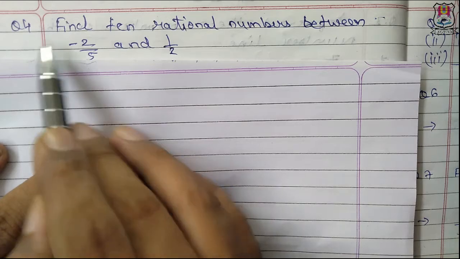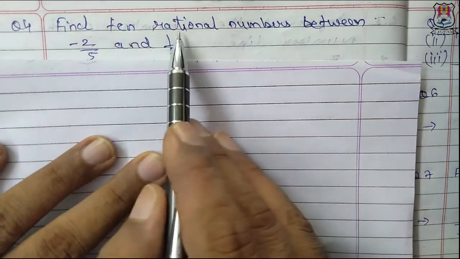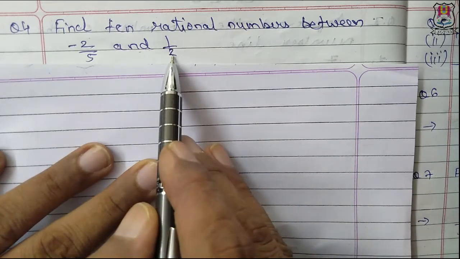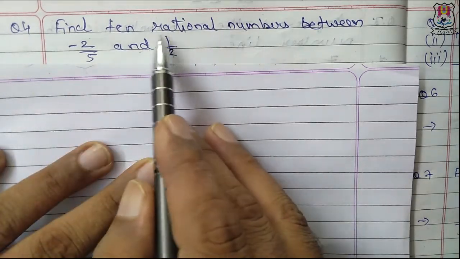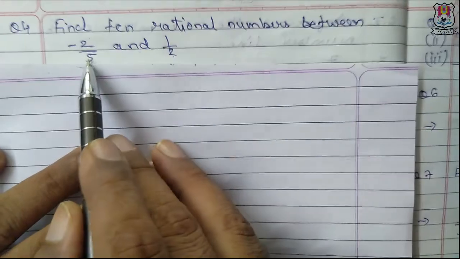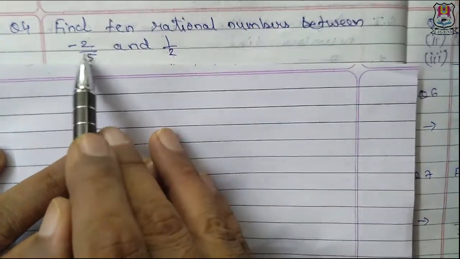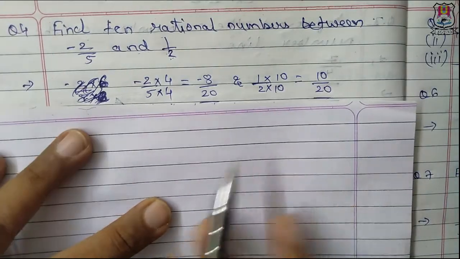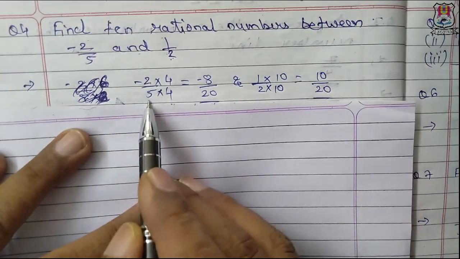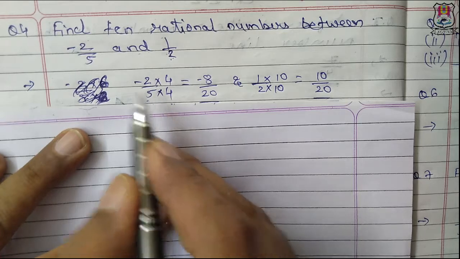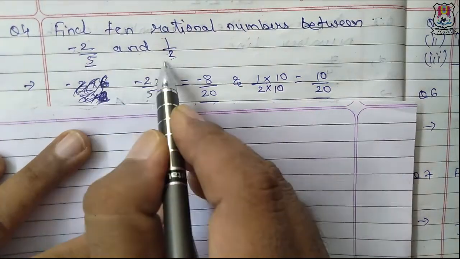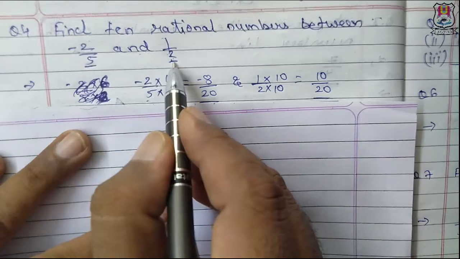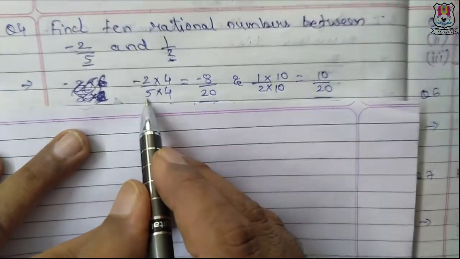Question number 4. Find 10 rational numbers between minus 2 upon 5 and 1 upon 2. So we have to find out 10 rational numbers between these two numbers, minus 2 upon 5 and 1 upon 2. Simply what we are going to do, first of all we are going to write this number, minus 2 upon 5. What I have to do, I have to make the denominator same, by multiplying with a certain number so that the denominator becomes same. So I am using 4.